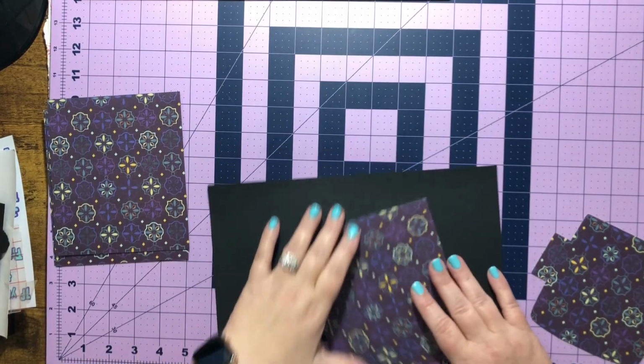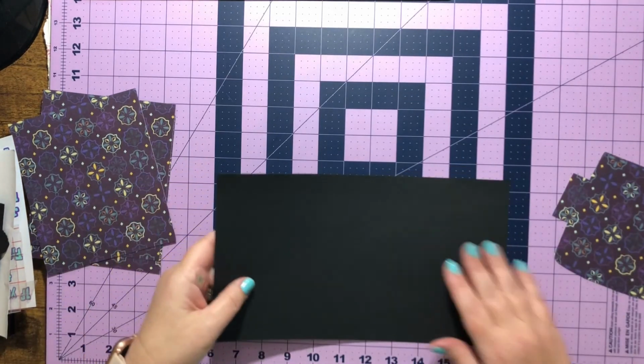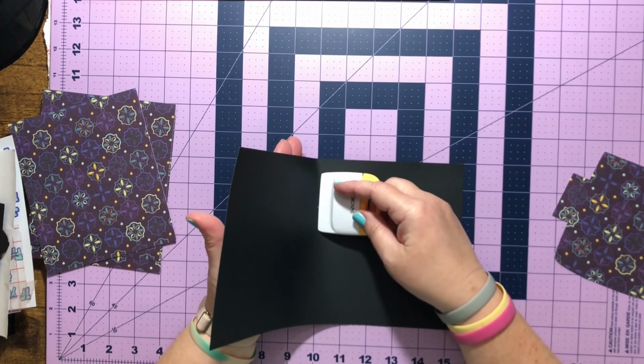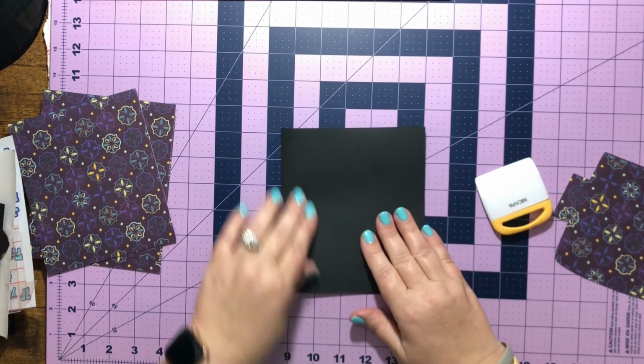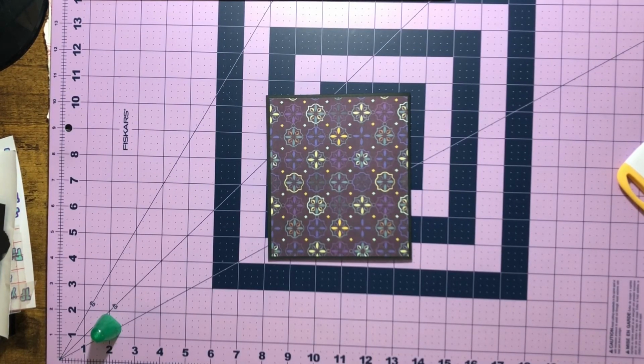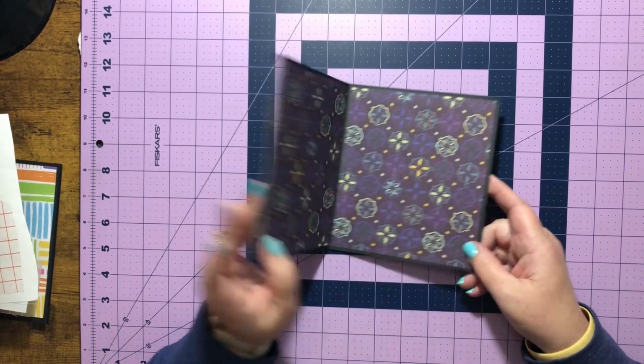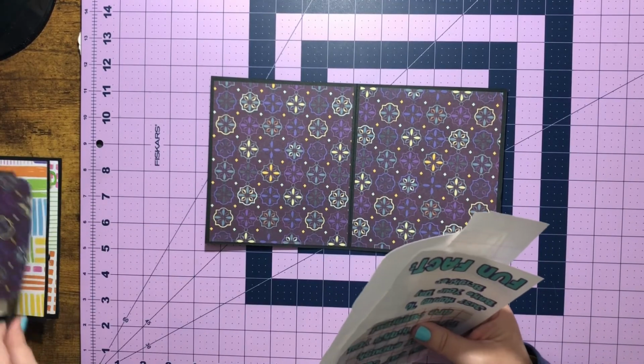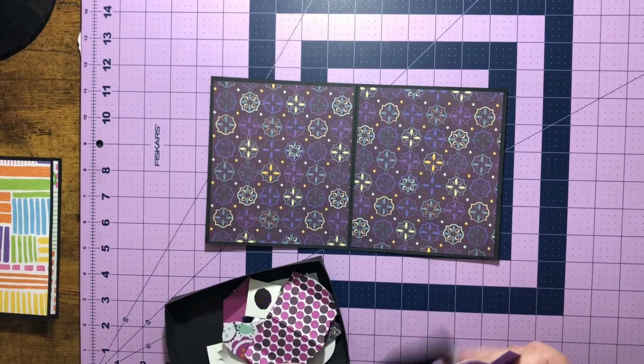Now that we've gotten everything cut out, we can go ahead and start gluing our pieces together. First, I'm going to work our score line here on our card base. Once we have that on, I'm going to go ahead and put on my pretty paper. So let's go ahead and do that. Okay, now that we've gotten our pretty pages glued on, let's get our mechanism and our cookie jar.